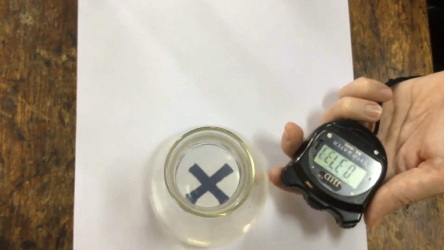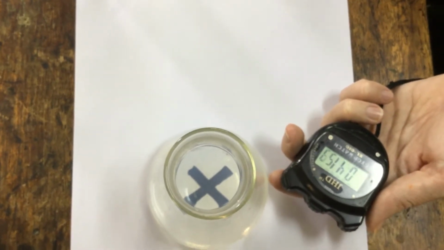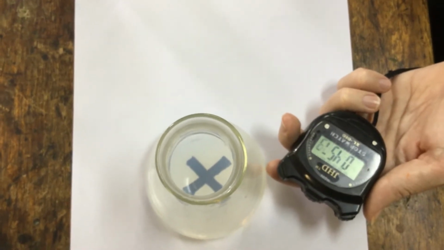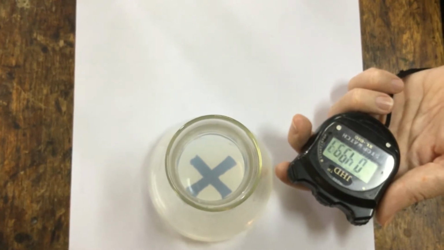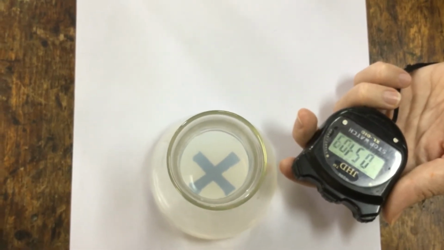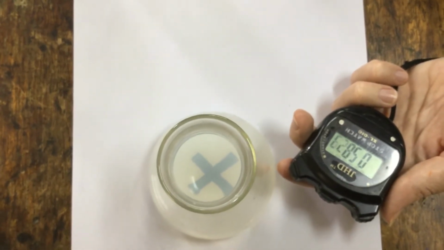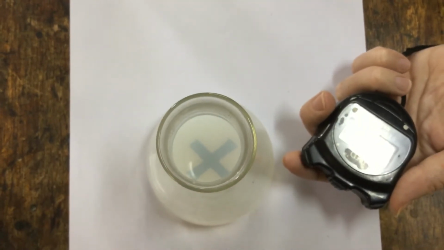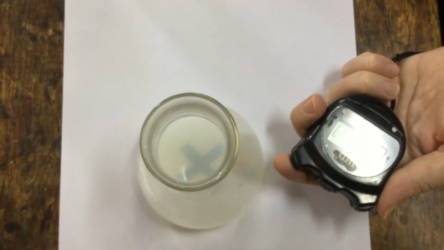You can see the precipitate starting to appear. Different from the iodine clock, it doesn't appear quickly. Slowly the sulfur precipitate starts to form. You can see a yellowy white creamy precipitate, and slowly the cross is becoming less and less visible until eventually we'll stop the stopwatch when we can no longer see the cross underneath the conical flask.